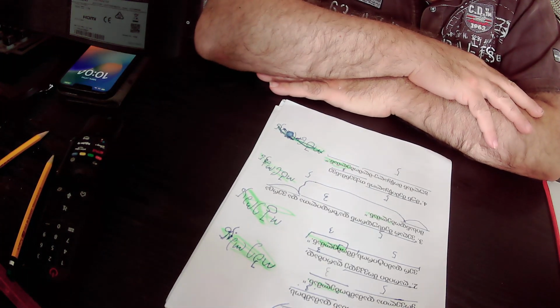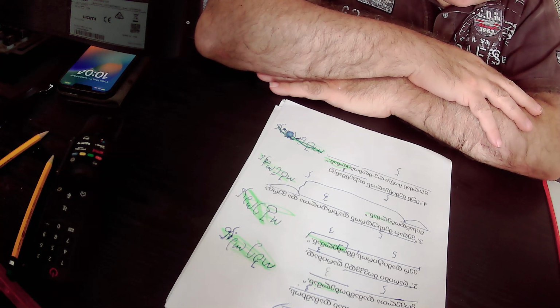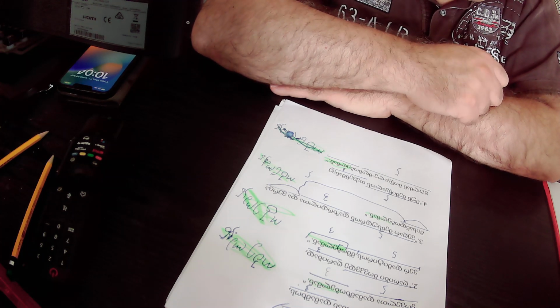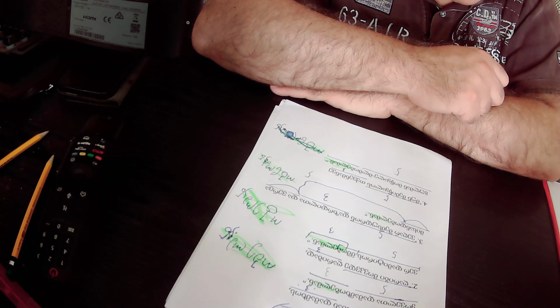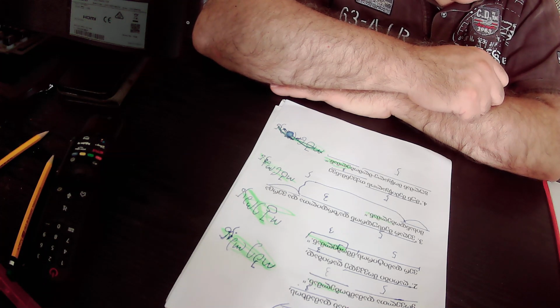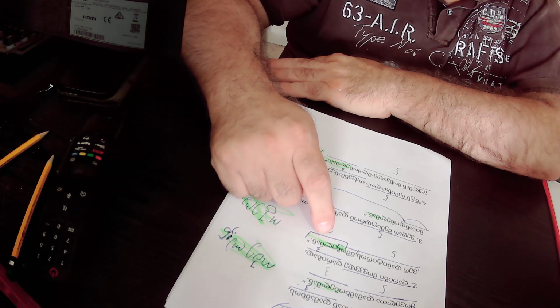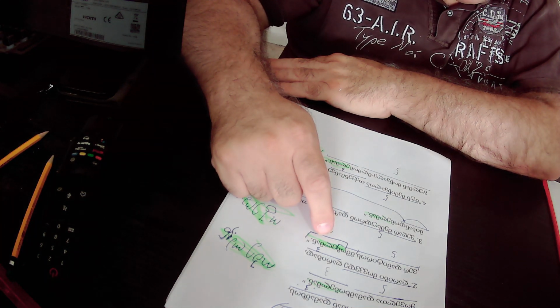Then we have in line number 2, the first 2 words are Ra-Ri-Bi, Mokde. Ra-Ri-Bi consists of 3 syllables, and Mokde consists of 2 syllables. In total, Ra-Ri-Bi, Mokde consists of 5 syllables. And then we have Ra-Ri-Bat. The next word is Ra-Ri-Bat, the third word of line number 2. Ra-Ri-Bat consists of 3 syllables.